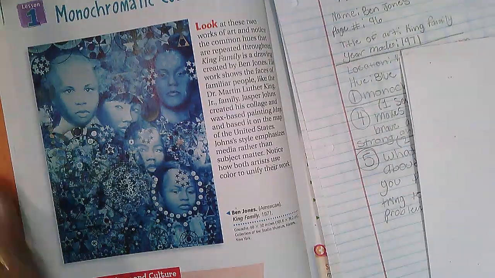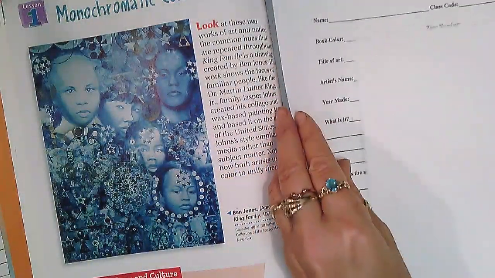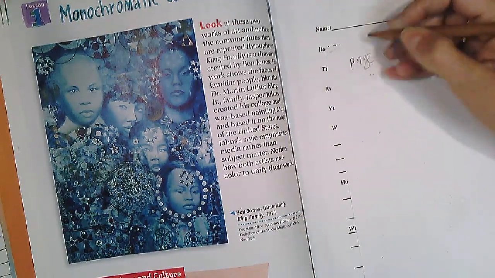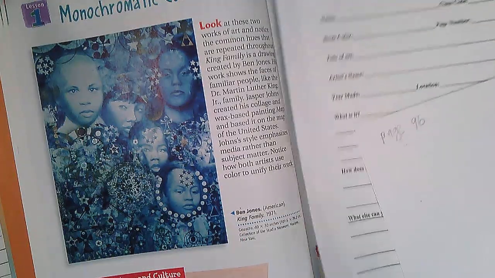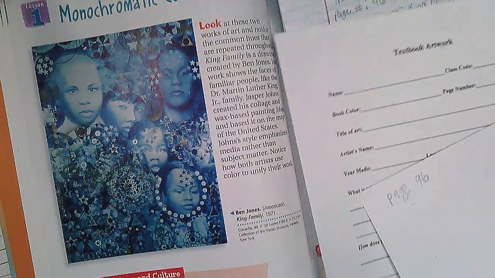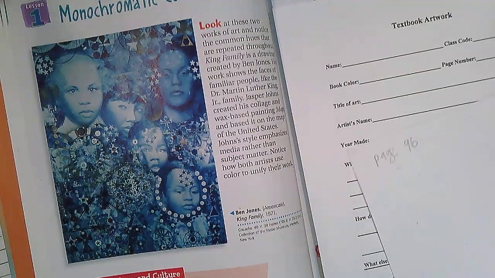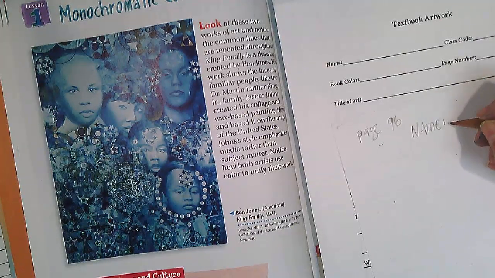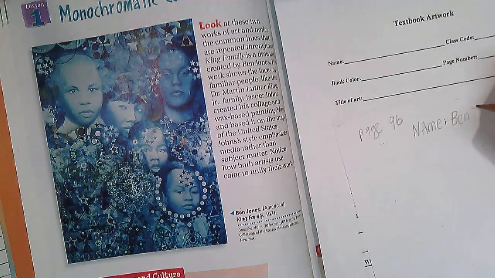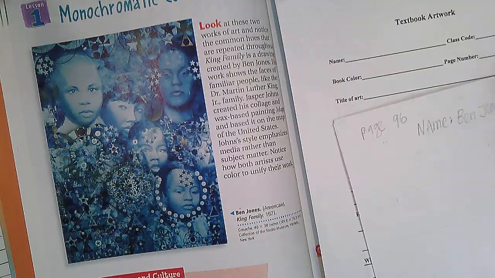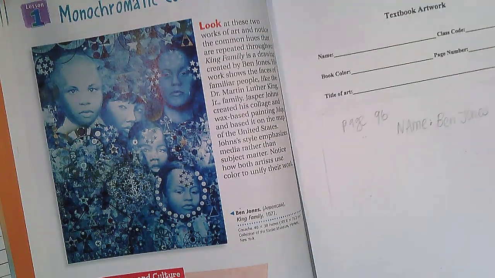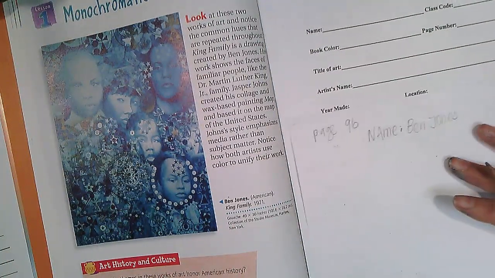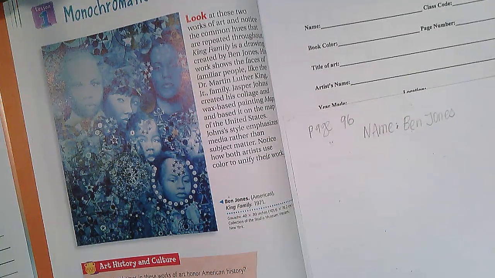And just like in this paper, we're going to fill it out. So textbook artwork, you're going to first write page 96. And we are going to write, just like Heidi, the title, okay? We're going to write the name of the artist, name, and we're going to say Ben Jones. Ben Jones. And I'm showing you this, and when the rest of the class from tutoring will be back next week, you're already going to be done with this part, so you can just be doing the artwork while they're still catching up with the book part.